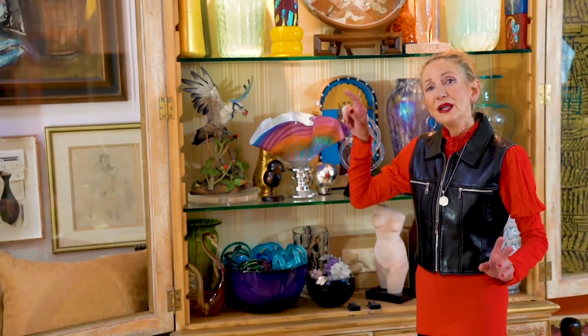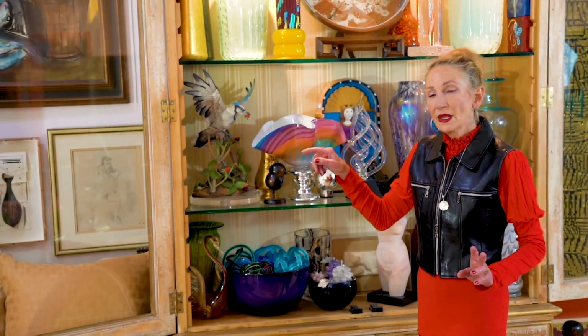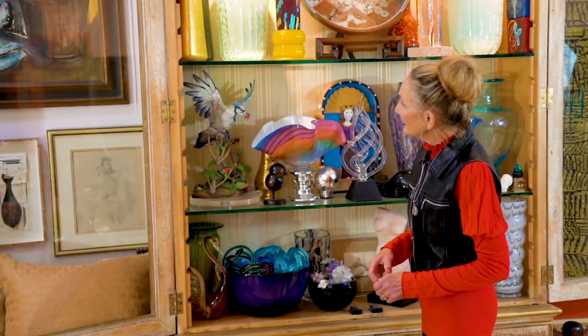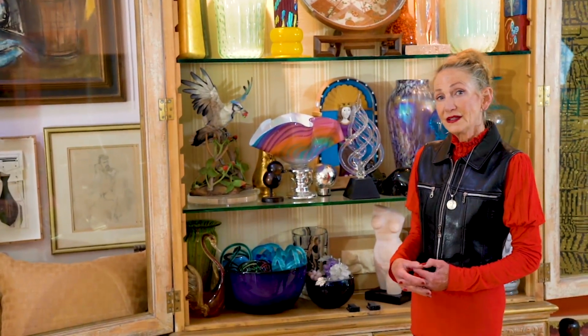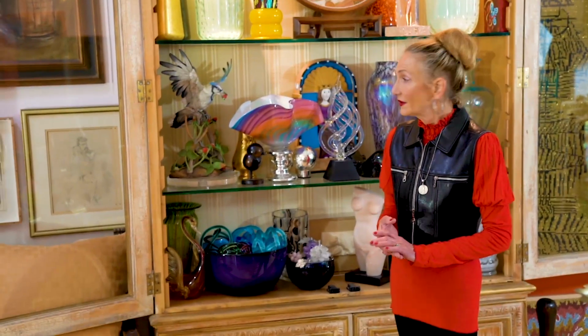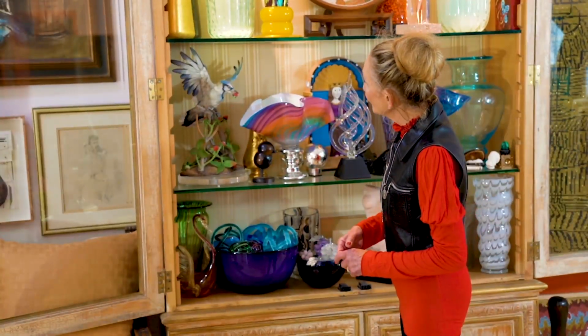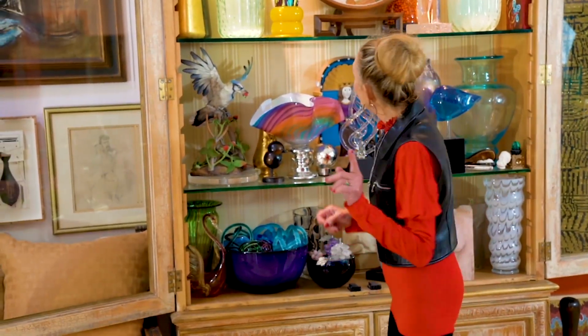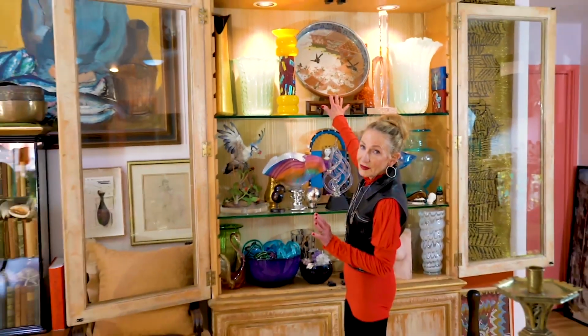This is a piece of Boehm, B-O-E-H-M. This is porcelain, and this is a jaybird. It's in honor of my mother, who collected Boehm birds all her life. And I saw that at a thrift store. And by the way, we talked about items that had been damaged.